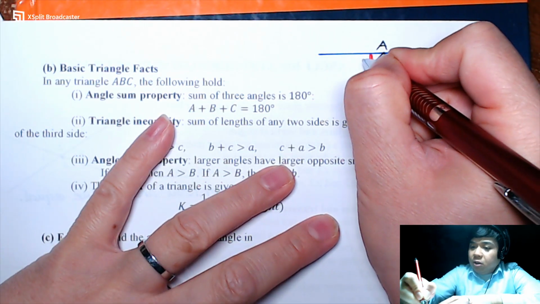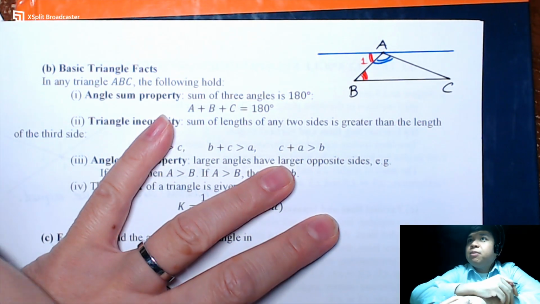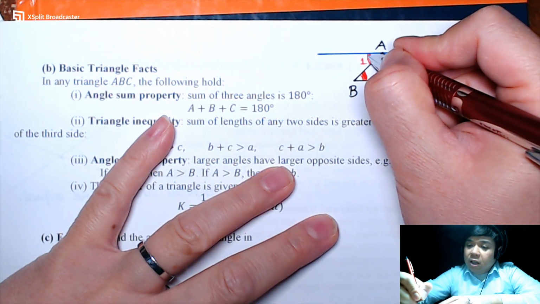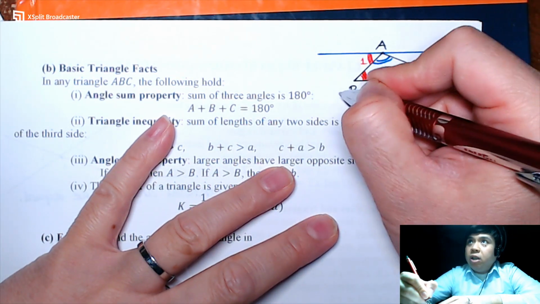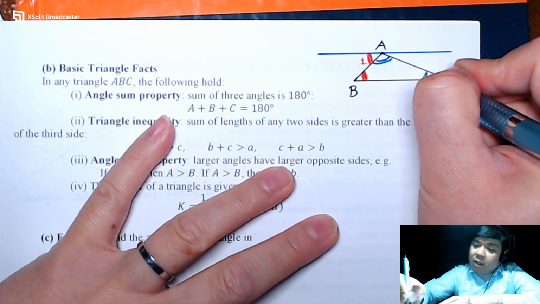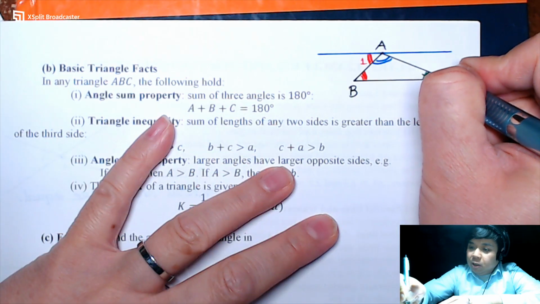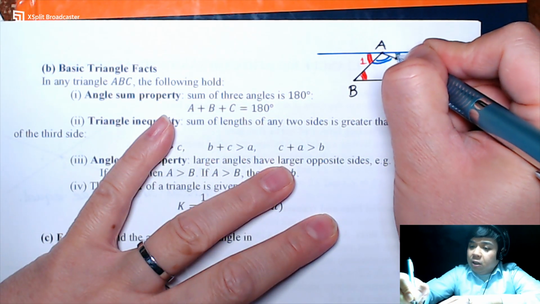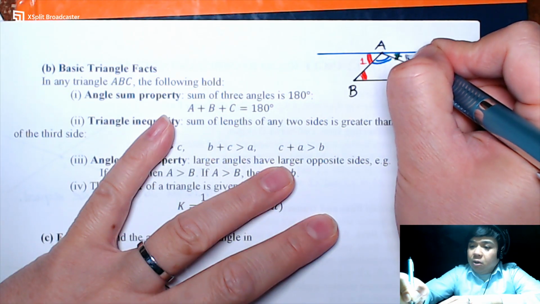Let's call this angle A1. They're equal because there's a transversal here. Similarly, angle C here is the same as this. Let's say angle A2.